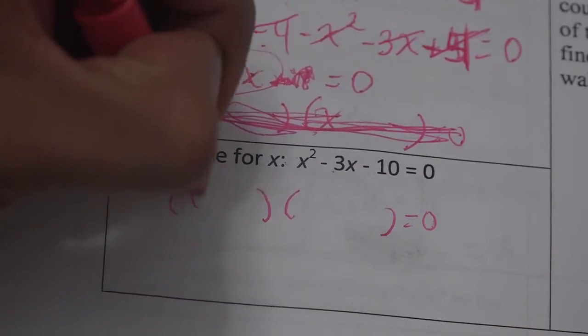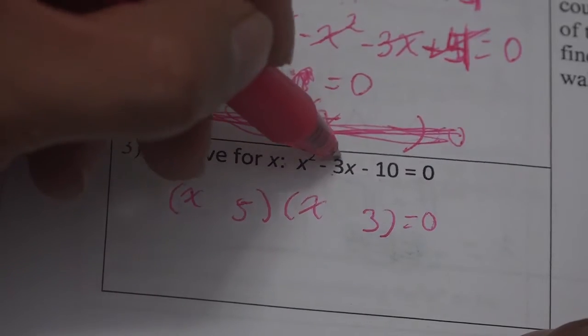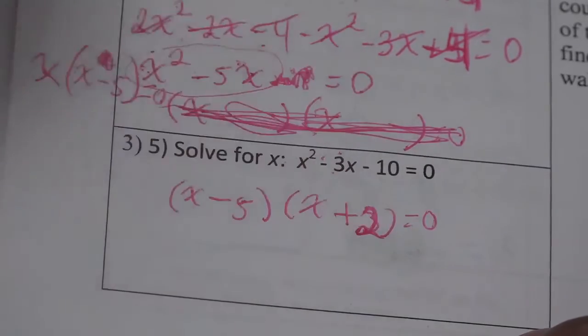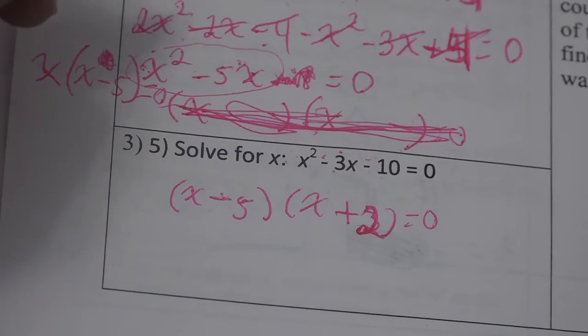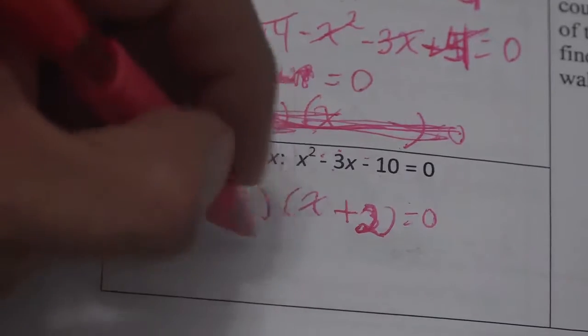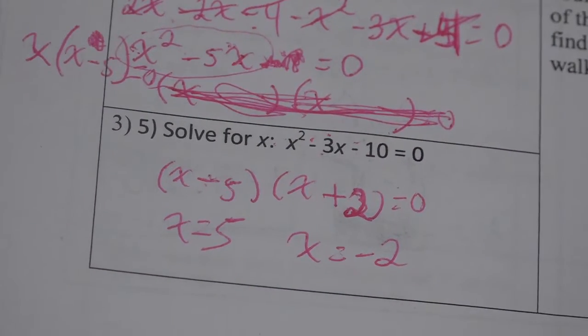Factors of x squared, x and x. Factors of 10, there's only 2 factors, which is 5 and 3. How do I get negative 3? Oh, sorry, 5 and 2. Sorry, 5 times 2 is 10. How do I get negative 3? Make the 5 negative, make the 2 positive, and when you multiply it, you get negative 10, so that's fine. Now remember, it's a quadratic equation, so it has to be equal to 0. So what number minus 5 is 0? 5. What number plus 2 is 0? You already know the relationship, that is the opposite. So that's what you get.